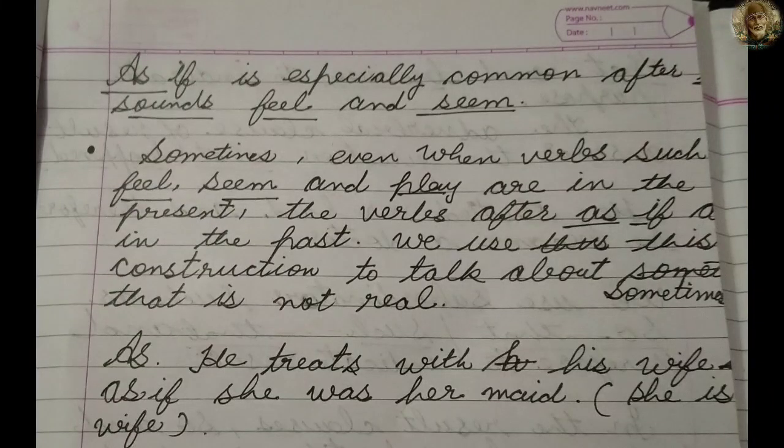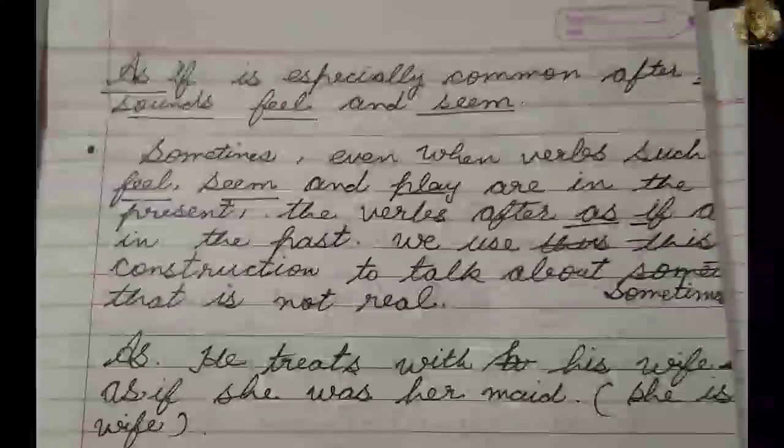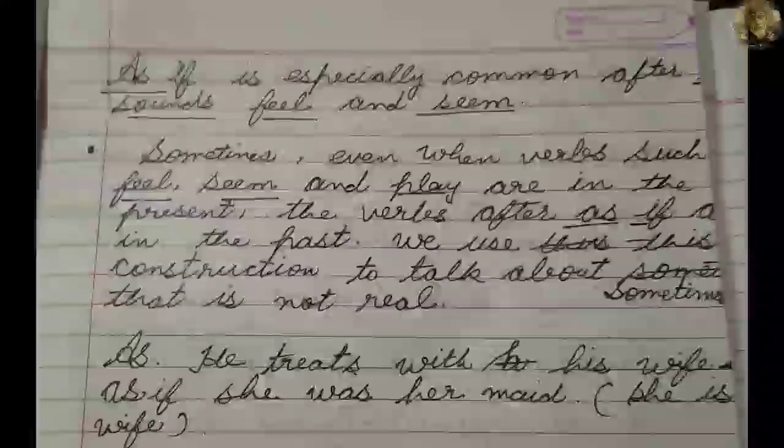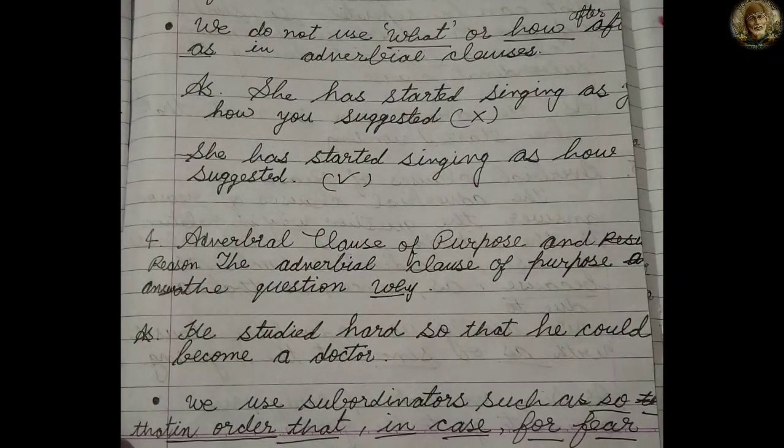Okay, next point. Sometimes, even when verbs such as feel, seem and play are in the present, the verbs after as if are in the past. We use this construction to talk about something that is not real. Okay, see the example. He treats his wife as if she was his maid, because she is his wife, not a maid. Okay. Now see the next concept.